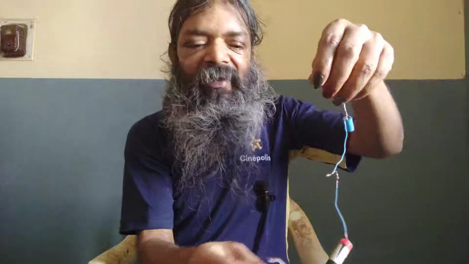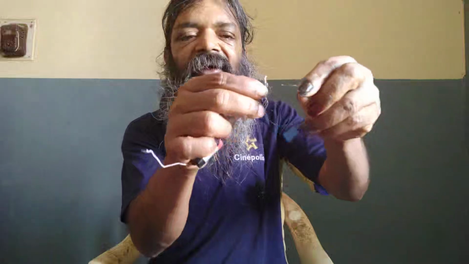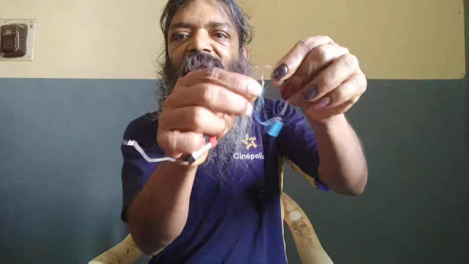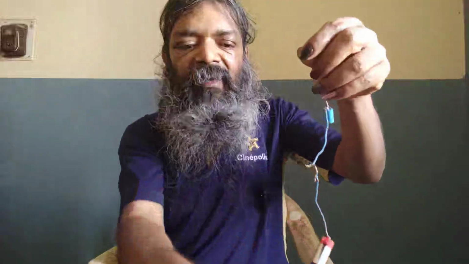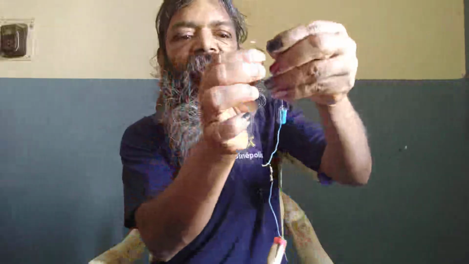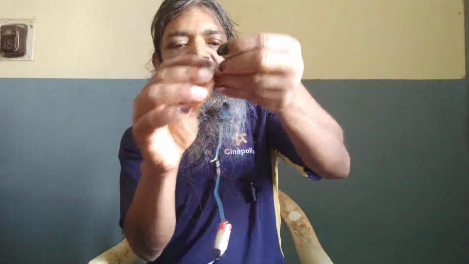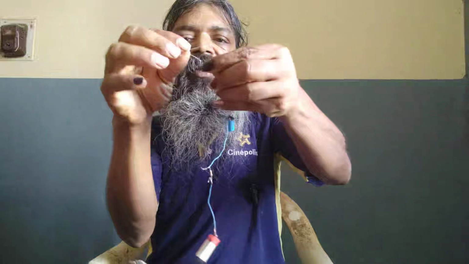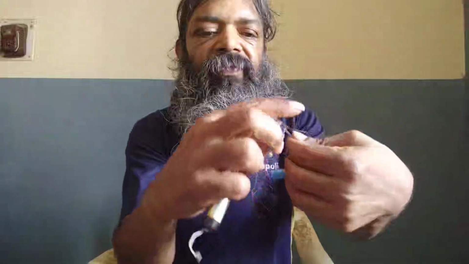I'm really tired. Okay, so I'll try showing it again. Now it is very bright. So I'll first discharge this capacitor. Now I am connecting both ends of the capacitor and it is discharged completely. If I put an LED across the capacitor, the LED will not glow.